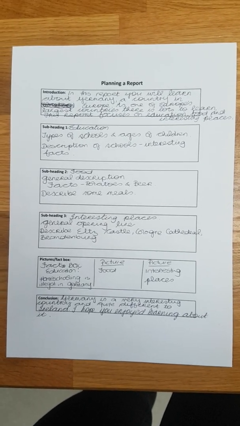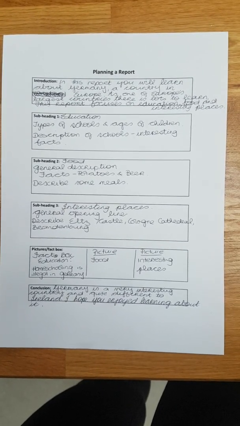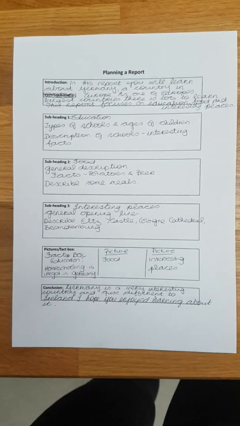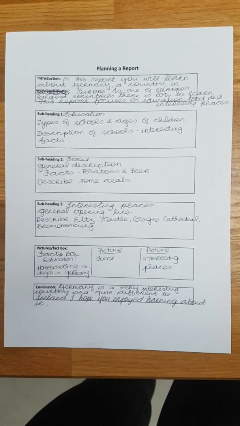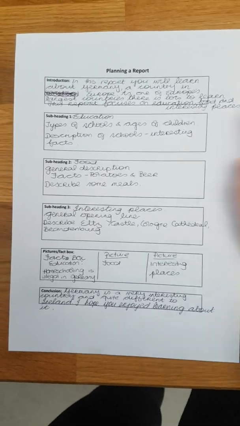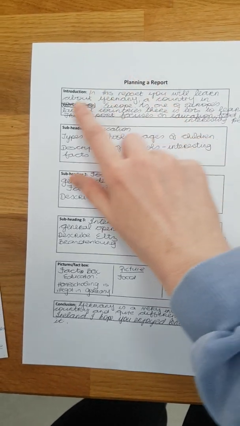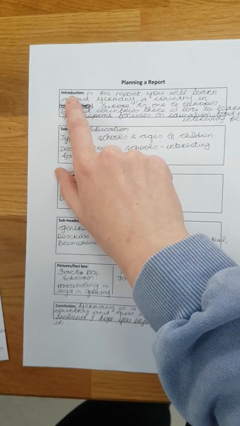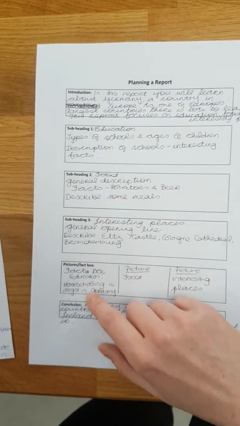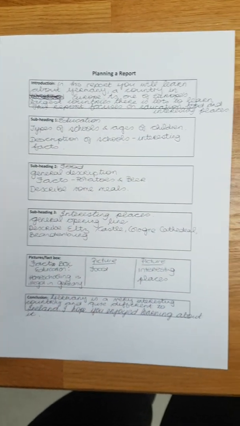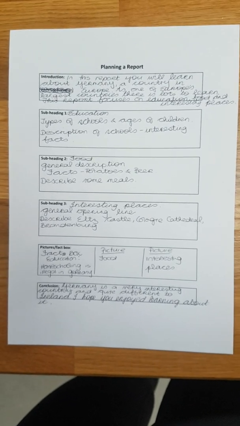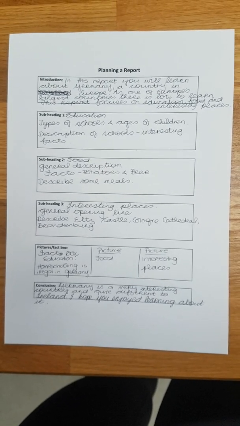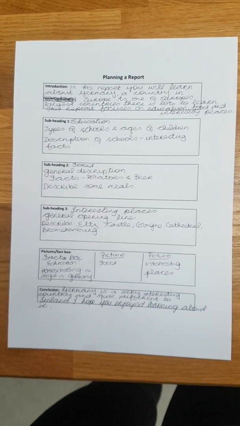And then next week, we're going to write out the report. So we're only planning it now this week. We're not writing it out. So if you want to, you can print out this sheet and do it like I've done here, or you could just do it into your copy, and your heading would be planning a report, and then you write your headings yourself, your introduction, and then your subheadings, and so on. So it's no problem if you don't want to print off this sheet, or if you don't have a printer, you can write it into your English copy. So take a picture then and post to Seesaw.